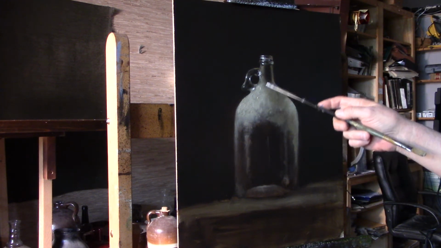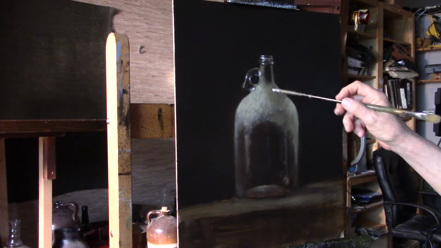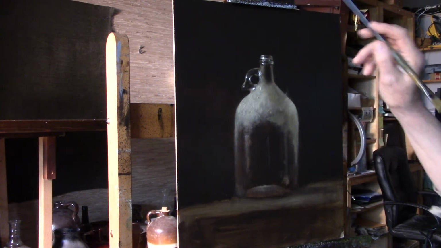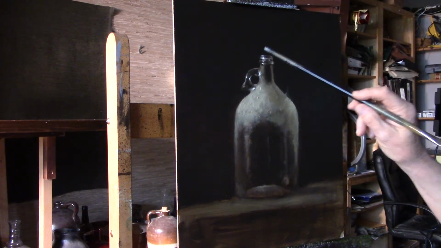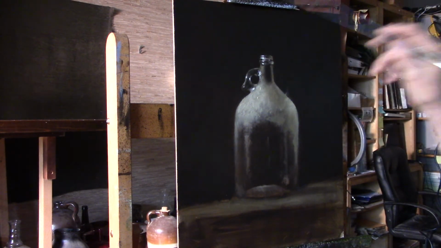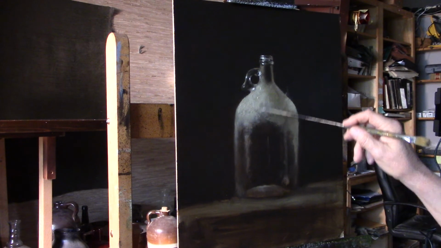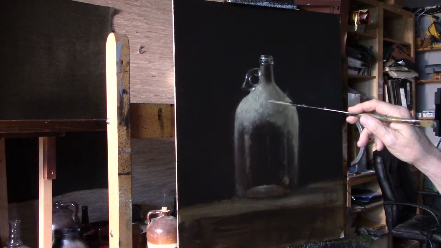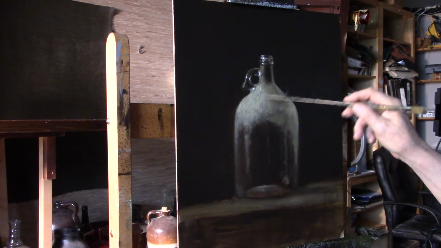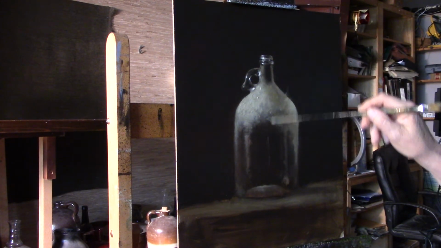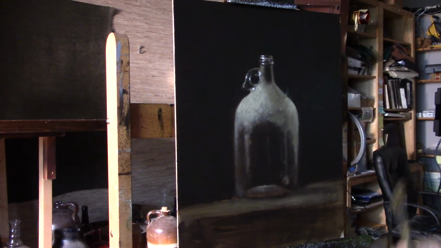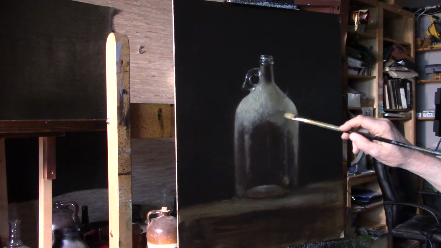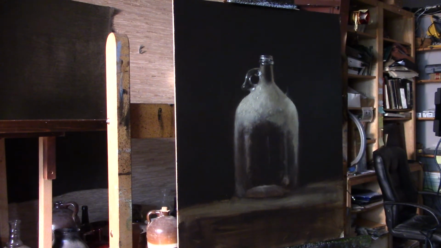This intensity or this temperature is warmer than that. That's cooler than this. And then of course you have your differences between your textures. This is impasto, this is real thin and transparent right there, so that you've got a difference there.